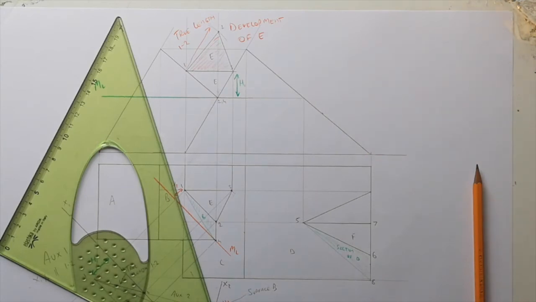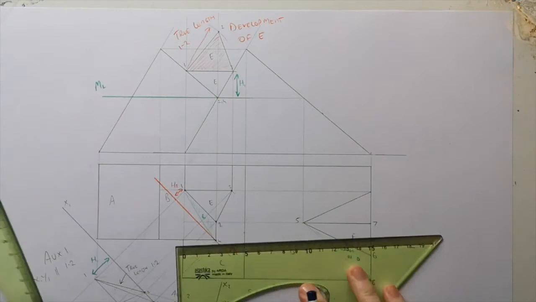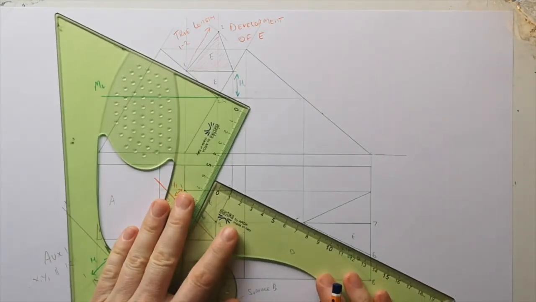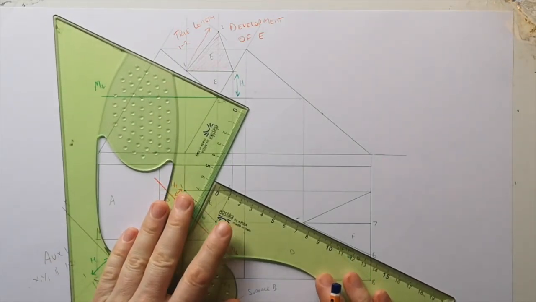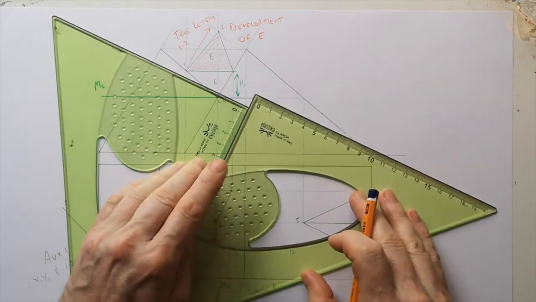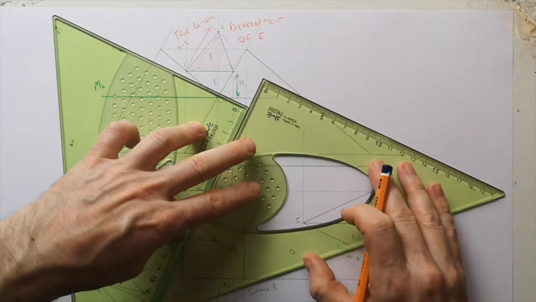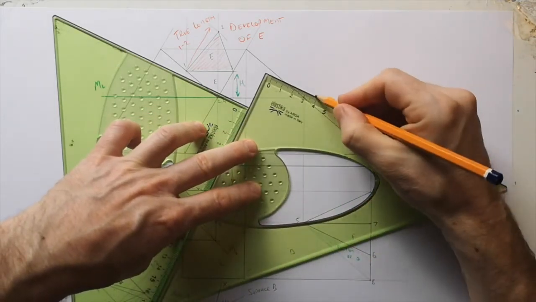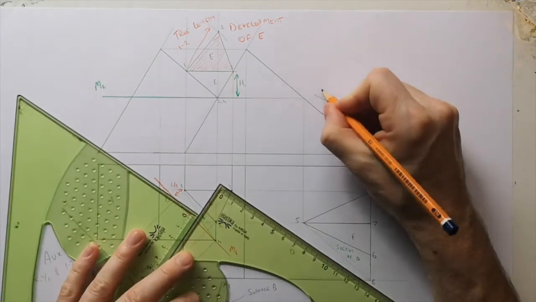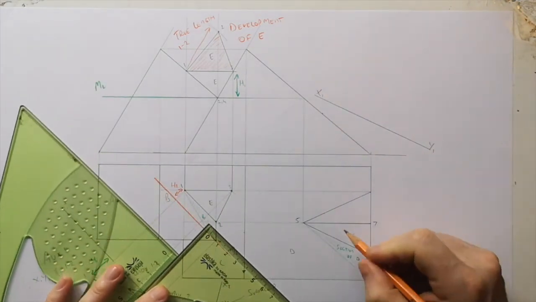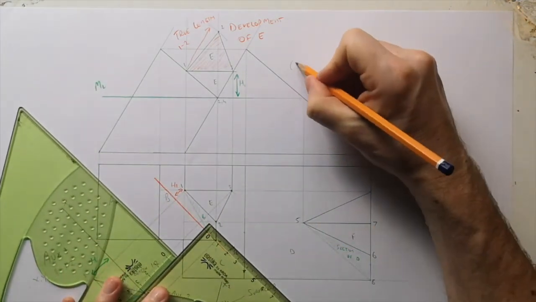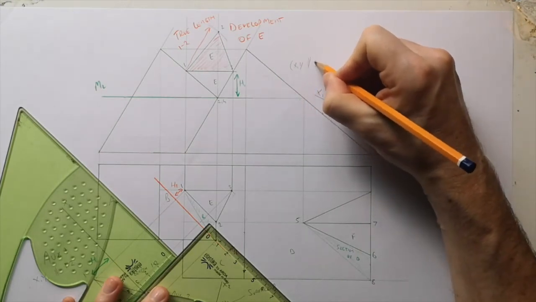You could bring the rest of it along if you like extra work, but usually people are happy enough to do this. So let's get our set square away so we don't make a mess of things, and we get auxiliary 1. We're going to look perpendicular to this. Do take the time to get this properly parallel; I knocked it slightly there. So x1, y1 is parallel to 5, 6. Okay, x1, y1 is parallel to 5, 6.